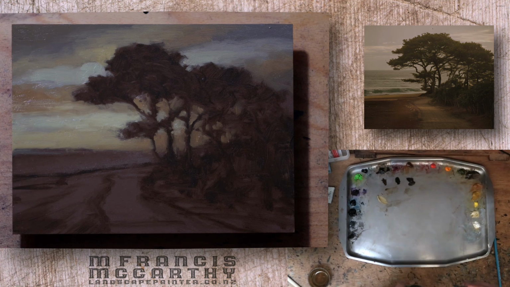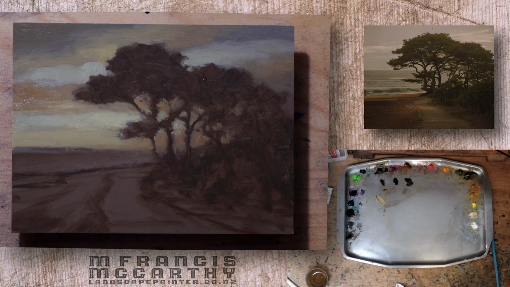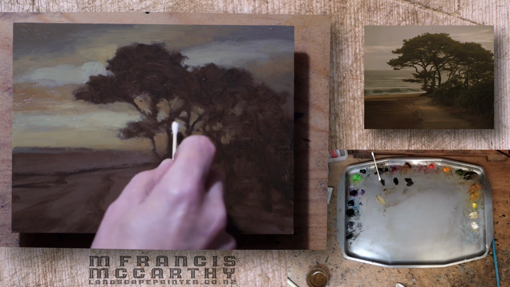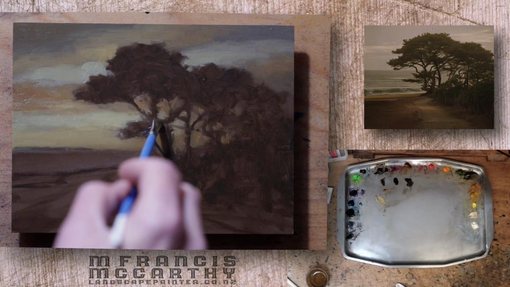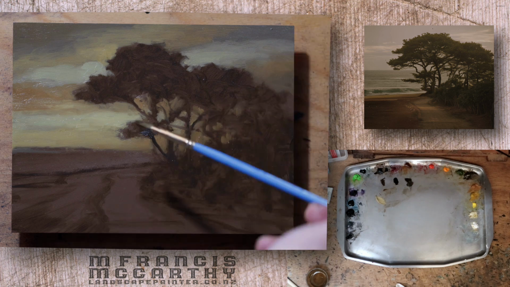I was Mr. Flat. Apologize for some of the variants with the lighting in this week's painting. Yeah, I was very much trying to.